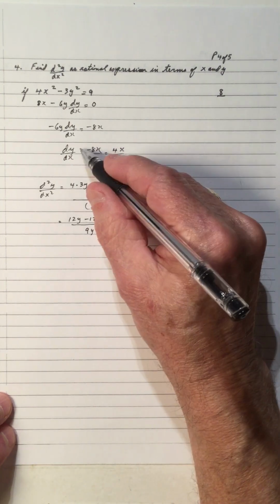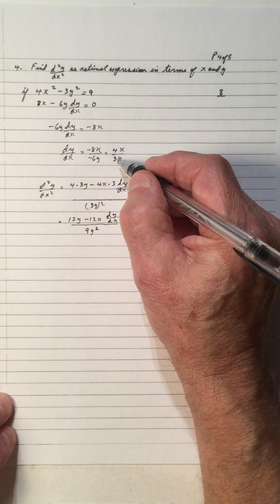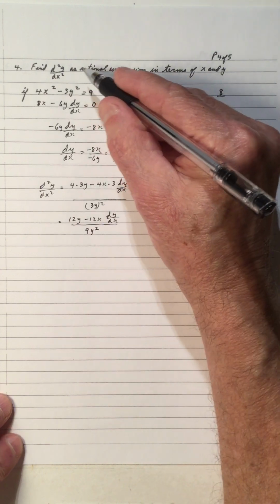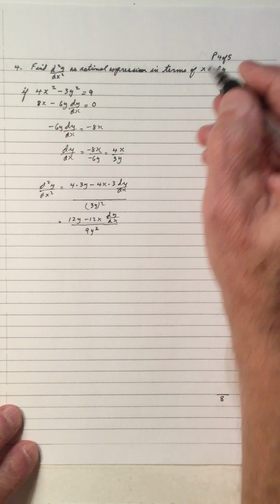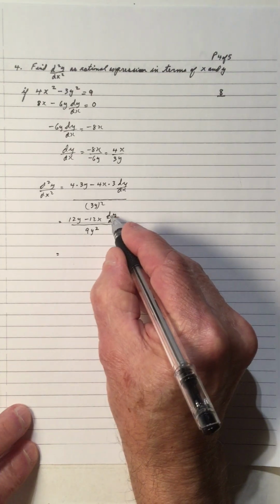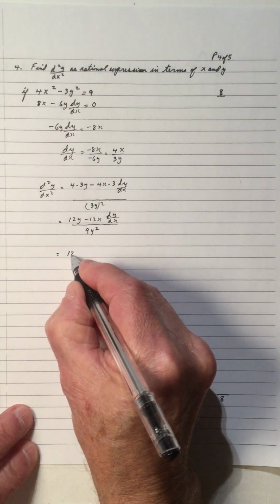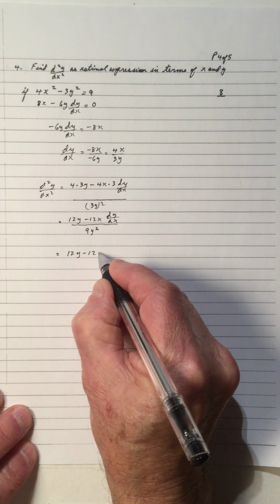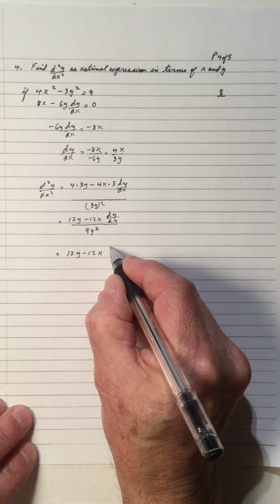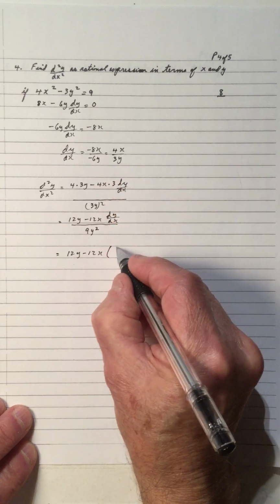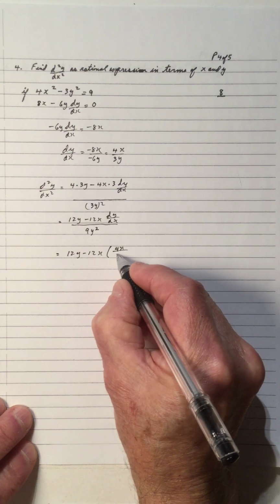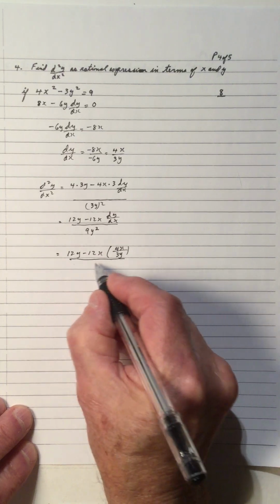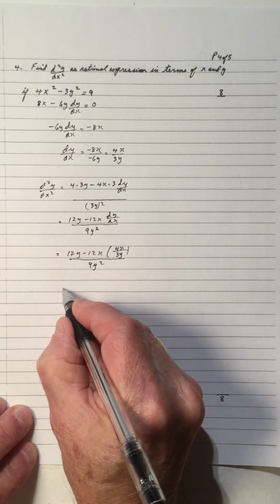Now, the first derivative is 4x over 3y. The second derivative is right here, but we want it as a rational expression in terms of x and y. So that means we have to substitute, this is dy/dx, so 12y minus 12x, and dy/dx is right here, so it's 4x all over 3y, over 9y squared.